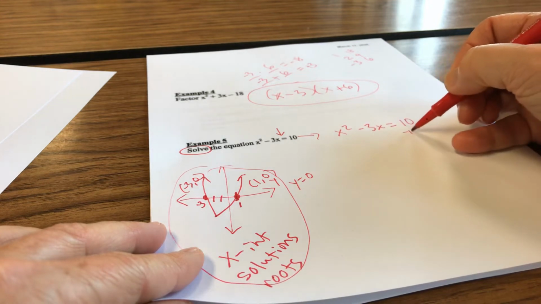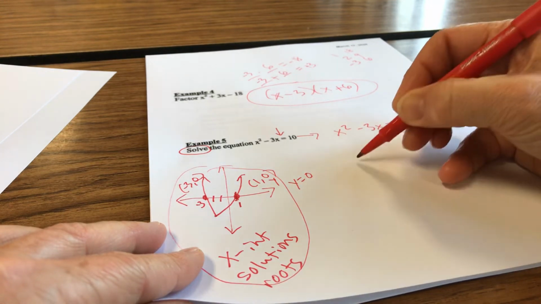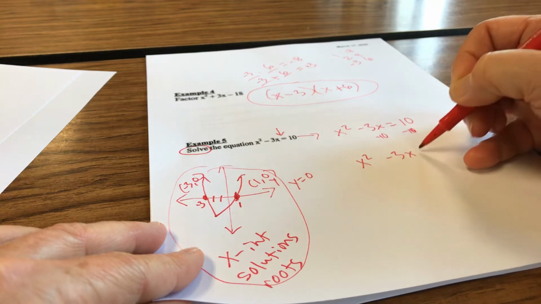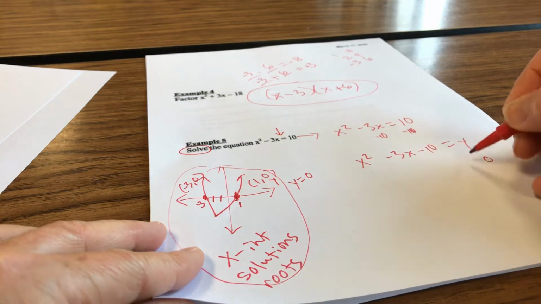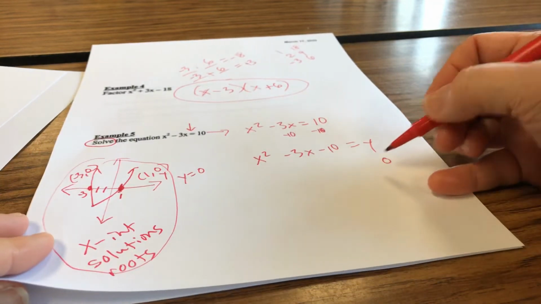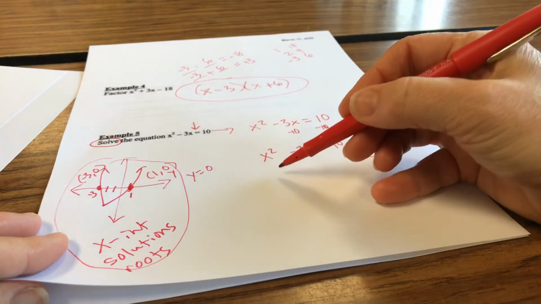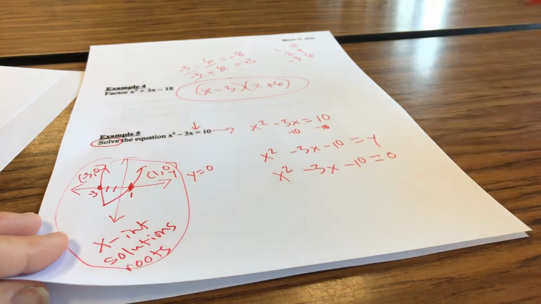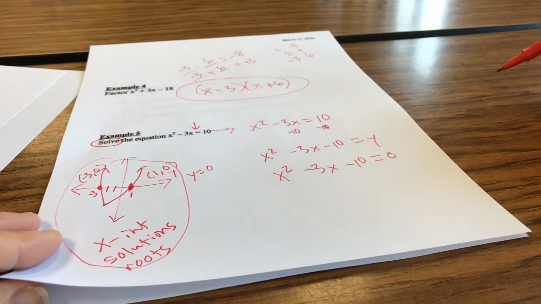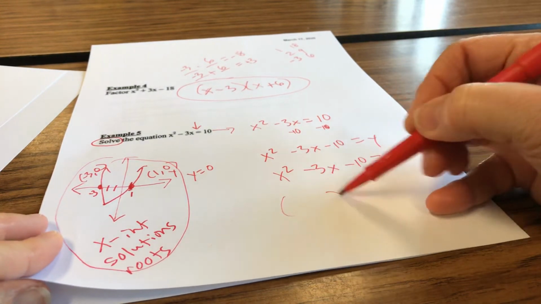If I subtract 10 on both sides, it equals y, right? That's your quadratic equation. But if I change my y value to 0, then I'm finding the roots or solutions. So then I can go ahead and solve, and I'm going to solve by factoring.